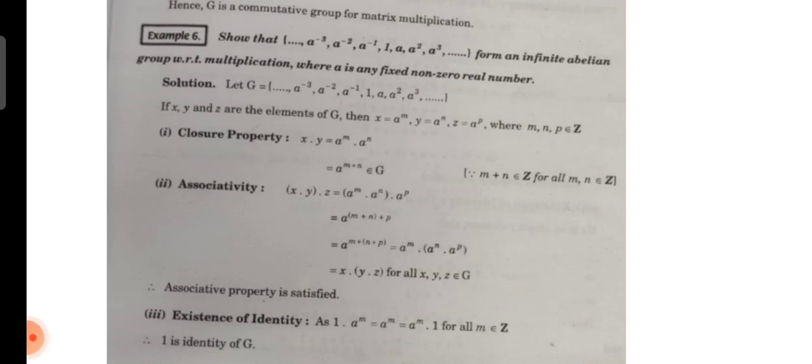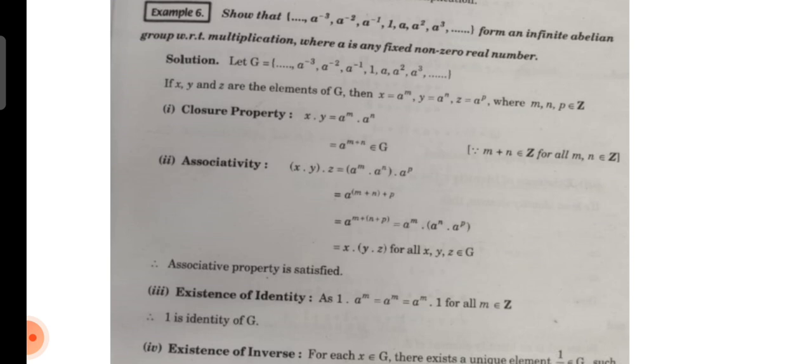Let's start. Here we have the set G, which has all the integral powers of a. We'll take three elements x, y, z, which will be of the form a^m, a^n, and a^p. Let's start with the first property, that is the closure property. If we multiply x into y, we get a^m into a^n, that is a^(m+n). And m plus n are integers, and adding two integers gives an integer. So a^(m+n) also belongs to our group G.